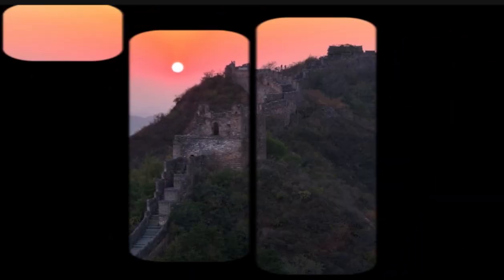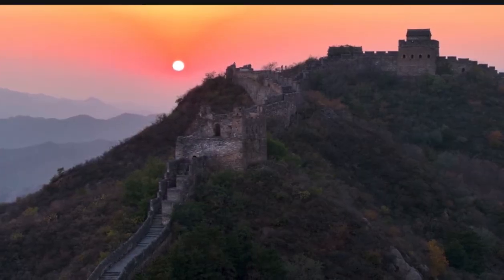And that's it. That's how you add falling bars reveal animation in CapCut Mobile.